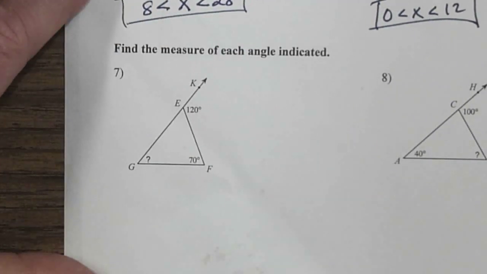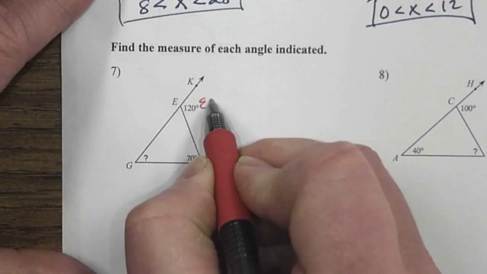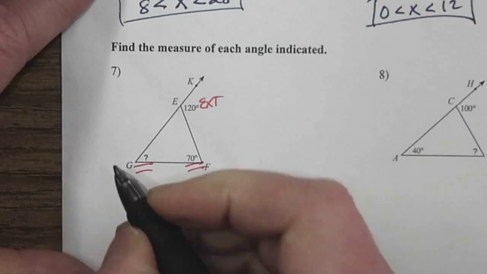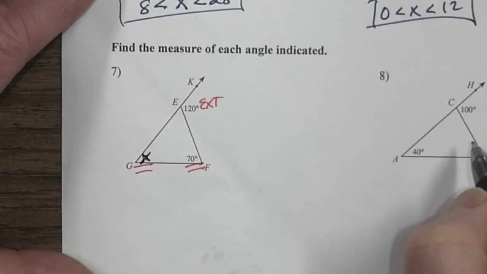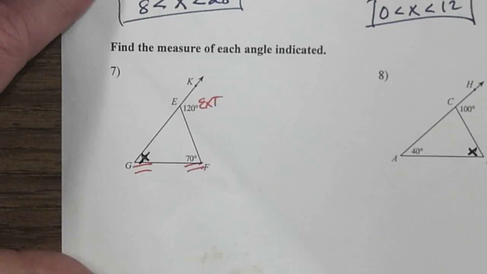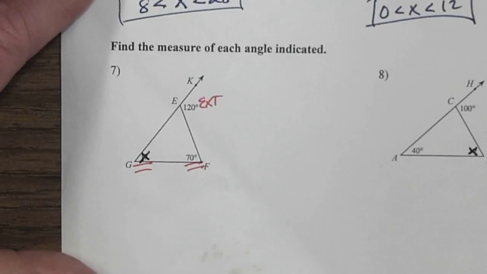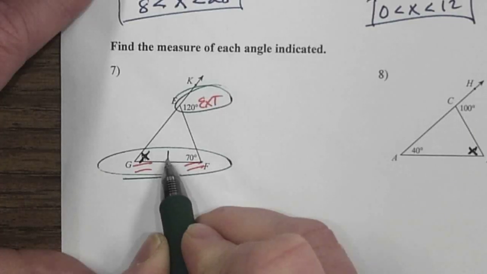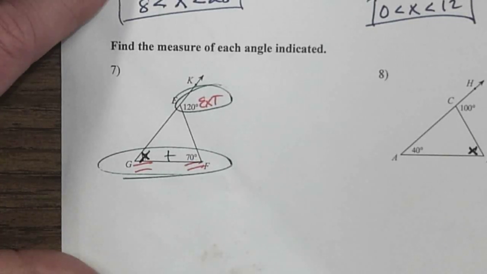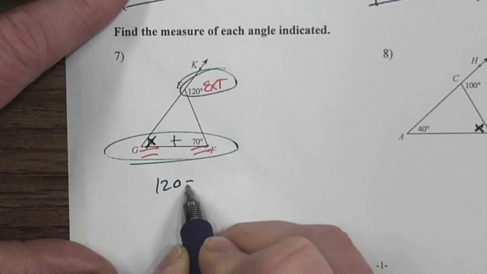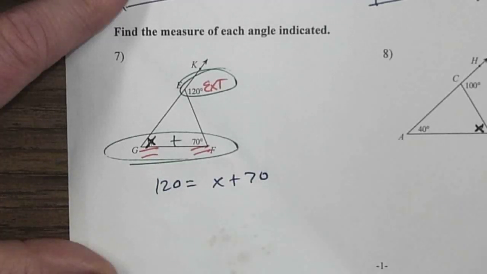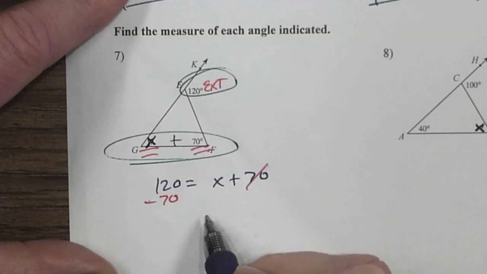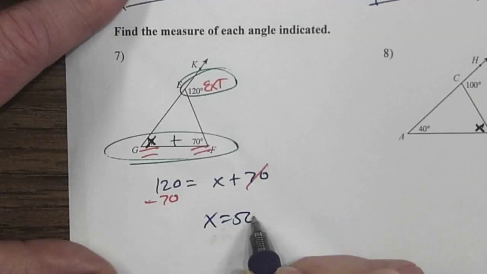Now, here's the exterior angle theorem. Here is my exterior angle, and then these would be my remote interiors. Once again, I do not like a question mark. I'd rather have an x, so I'm going to put an x there. And the rule is that this exterior angle is equal to these two added together. Okay, so 120 is equal to x plus 70. Subtract 70 from 120, that's 50. x is 50.